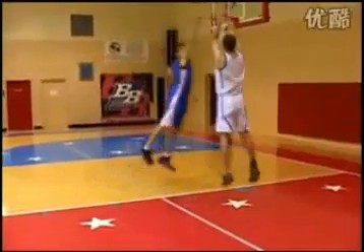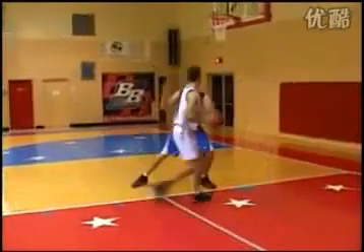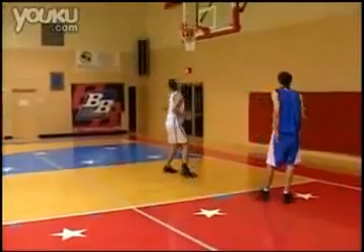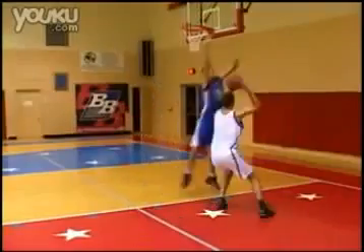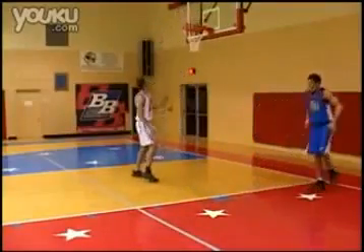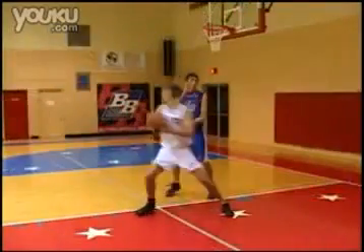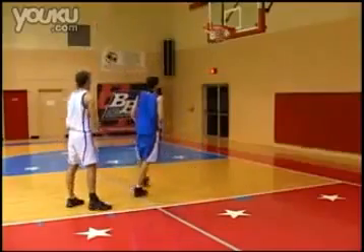Front pivot, baseline bank. Front pivot, baseline, up and under. Front pivot, baseline, reverse pivot, hook. Front pivot, middle lane shot.